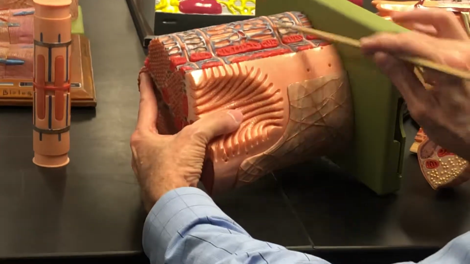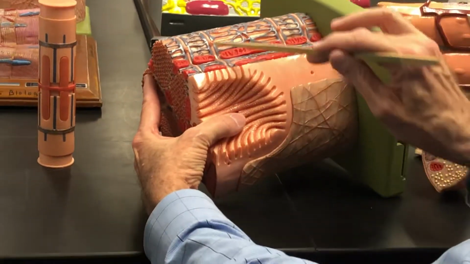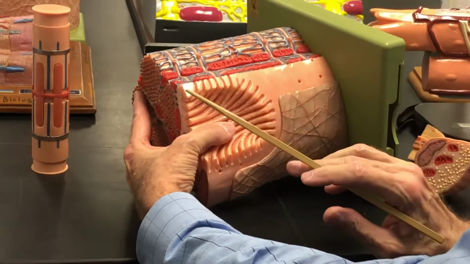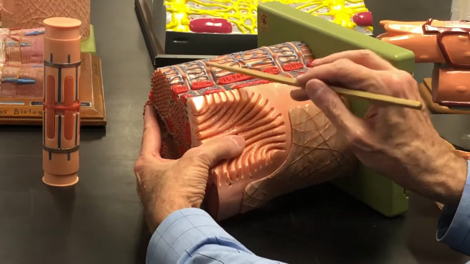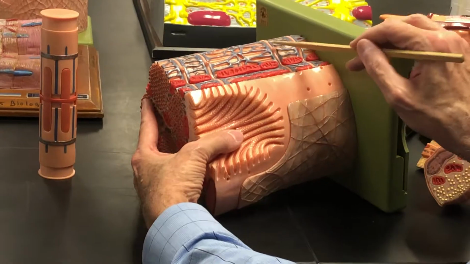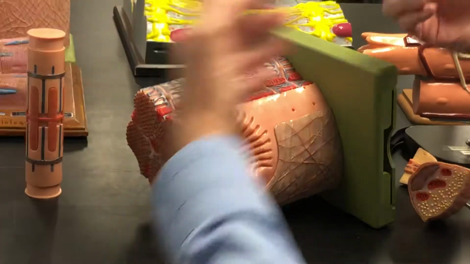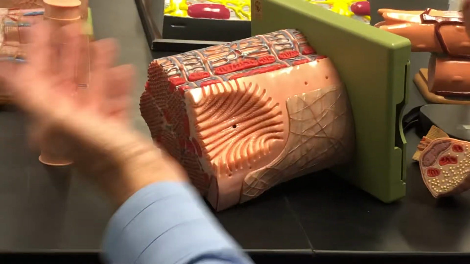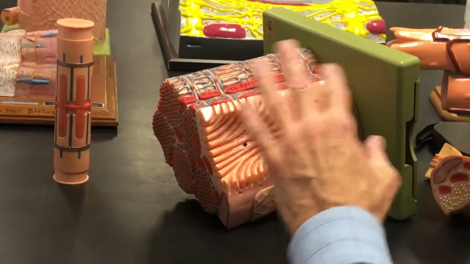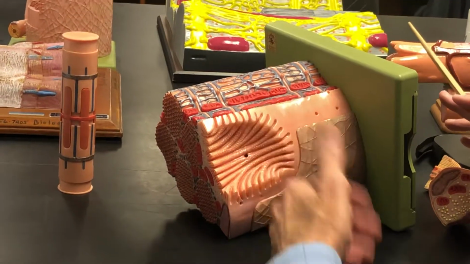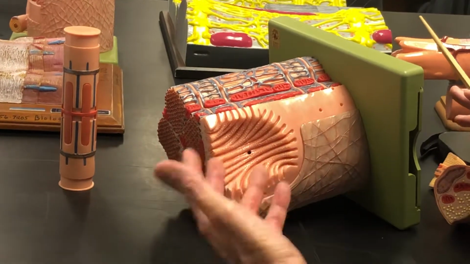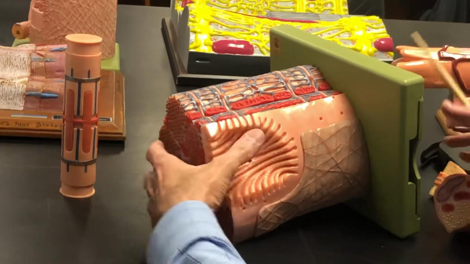The action potential continues down inside the cell along the T tubules, opening up voltage-gated channels in the terminal cisternae, and out comes gushing calcium ions into the cytosol of the muscle cell. So calcium is critical for contraction. The action potential releases the calcium from the sarcoplasmic reticulum.